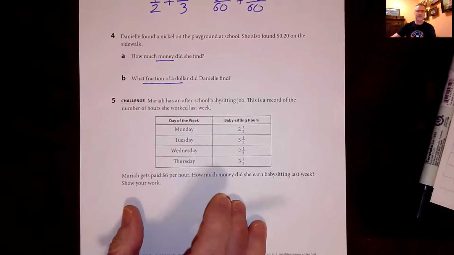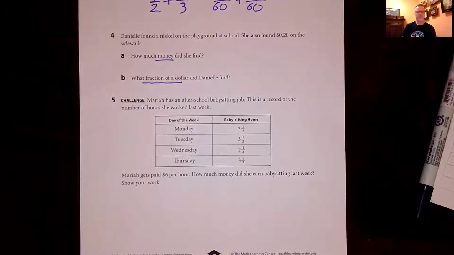And 5 is your challenge. I want you to do the challenge. Normally I would say try it. This time I want you to do it because this is something that we're working on. So Mariah has the after school babysitting job, and you have to figure out how many total hours she spent.